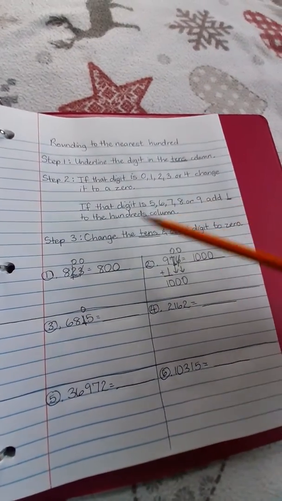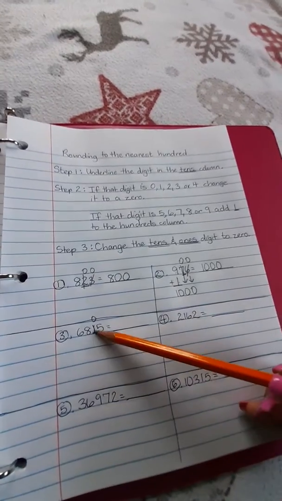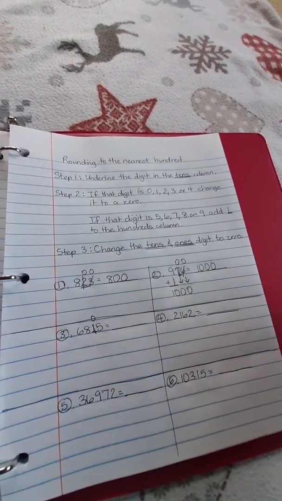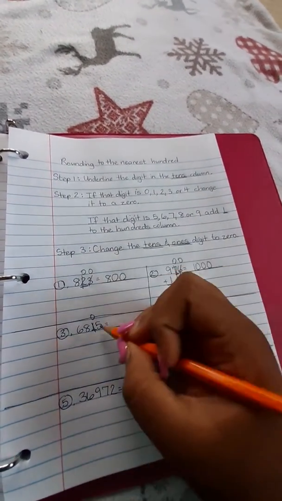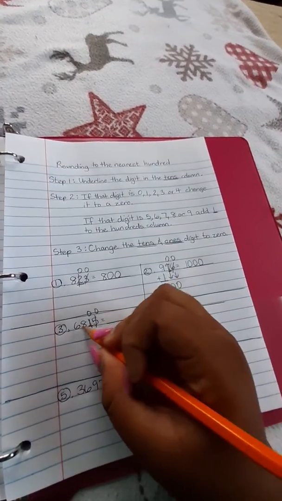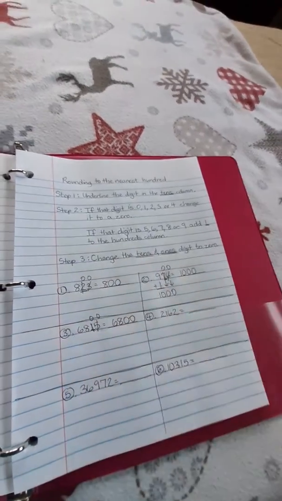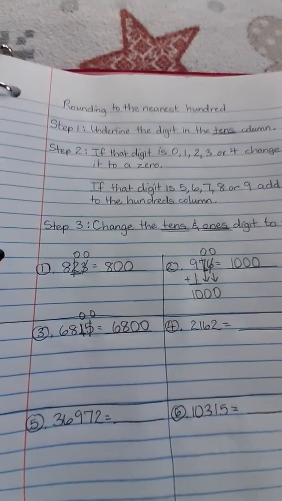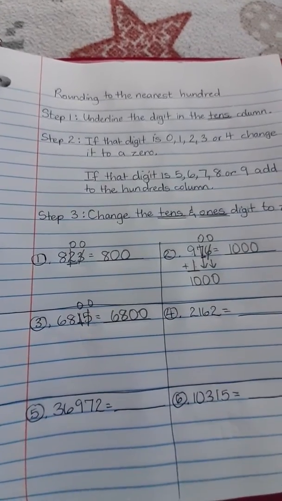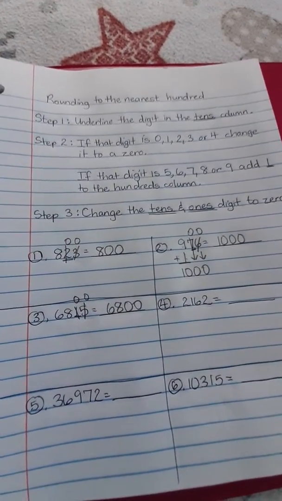Step 3 says change the tens and ones digit to 0. Our tens digit is already a 0. So let's make our ones digit a 0. Now we can copy the whole number on the line. 68 and our 2 zeros. So 6,815 rounded to the nearest hundred is 6,800.